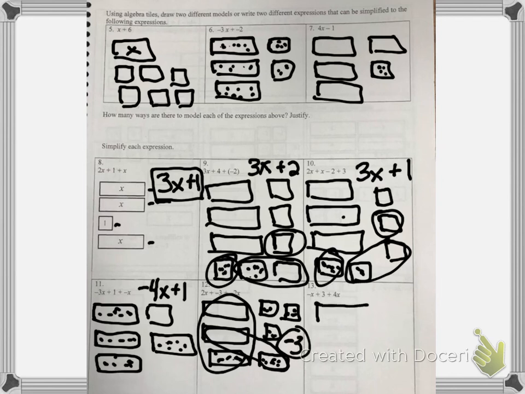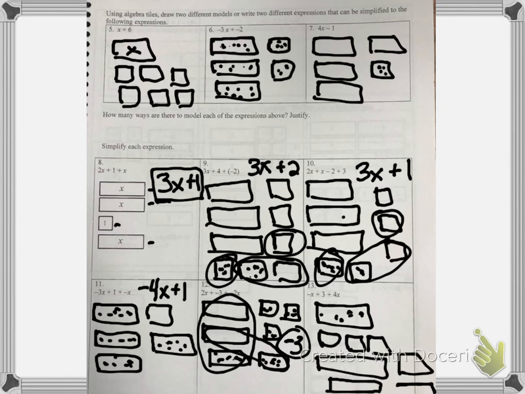Example 13. I have a negative x, positive 3 units, and 4 x's. 3, 4. 0 pairs, if any, so that's this one and this one. So I'm left with 3 x's and 3 units. So I add them up.